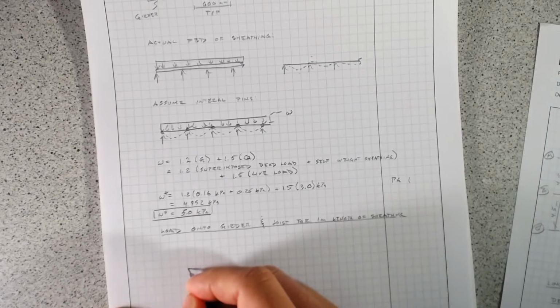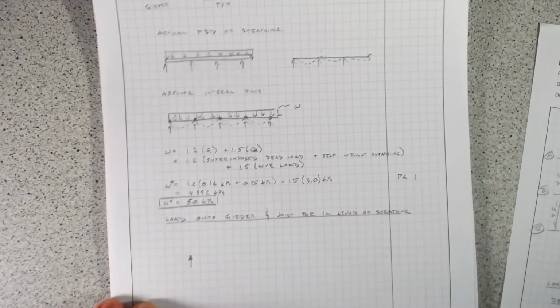Actually, before we do that, we'll just draw everything out. So what does our free body diagram look like there? Well, we'll have a reaction from the girder.